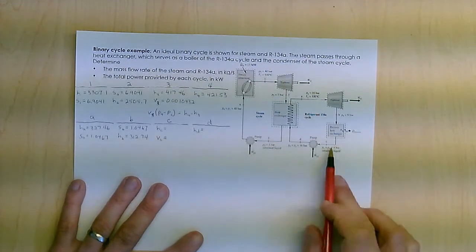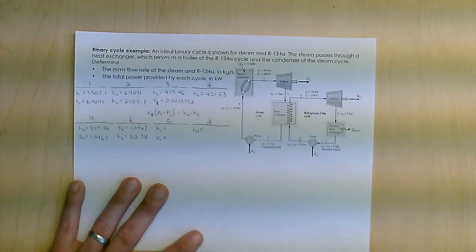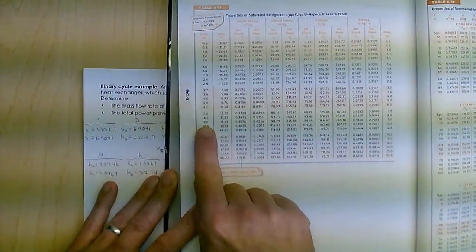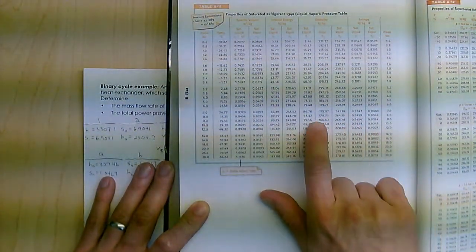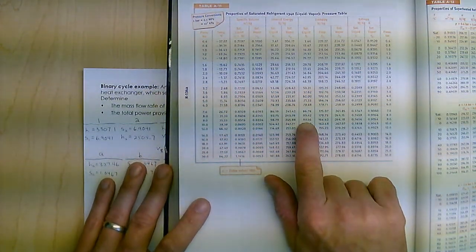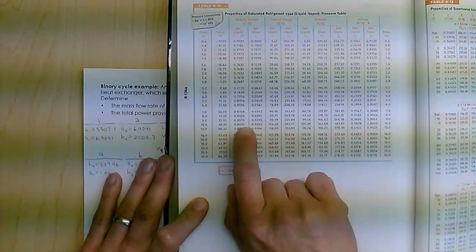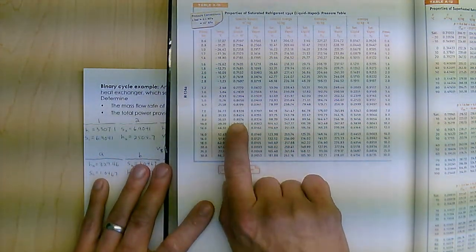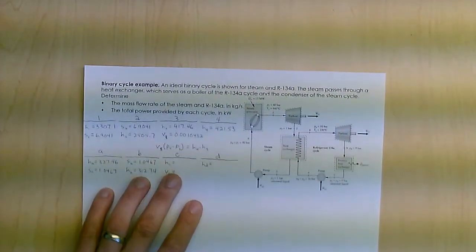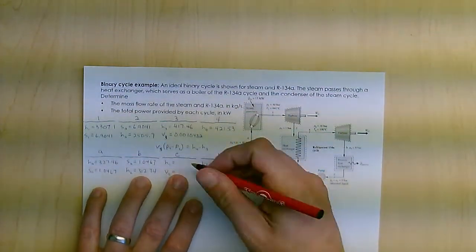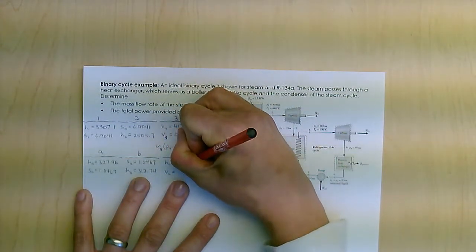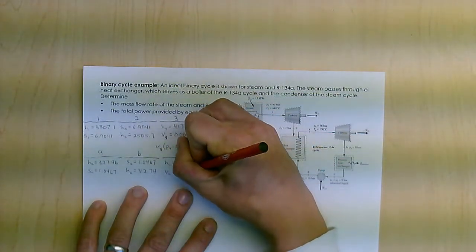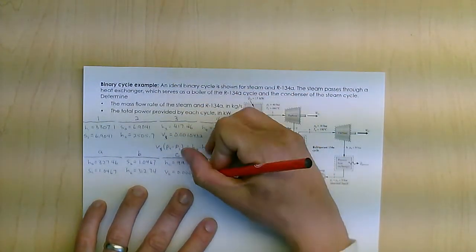Going to state C, I'm at 9 bar. Now I'm a saturated liquid, so I'm definitely going in here as a saturated liquid. My H value is right here, 99.56, and again I'll need my volume for the pump, which is going to be 0.0008576. Let me jot those down. So HC equals 99.56, VC equals 0.0008576.